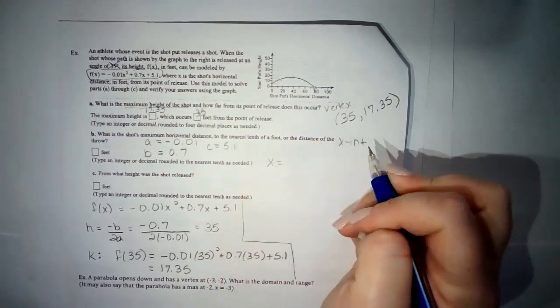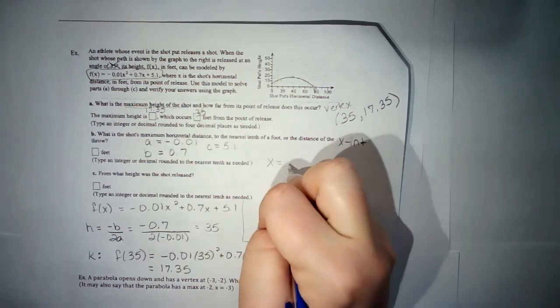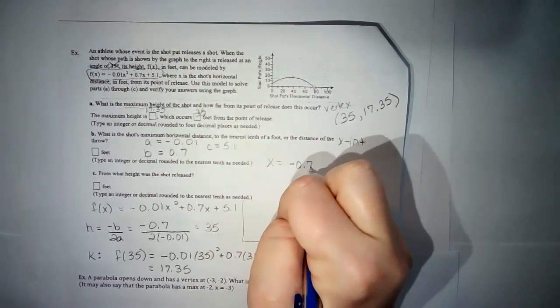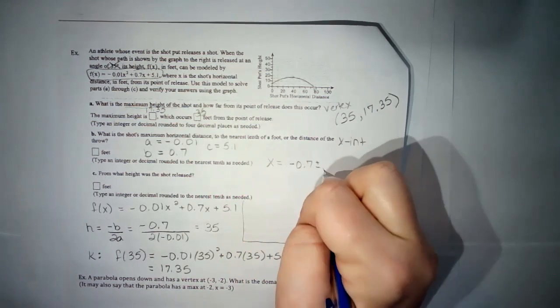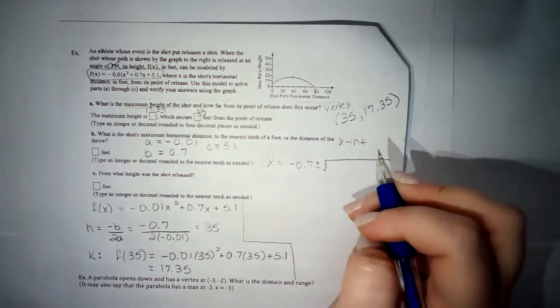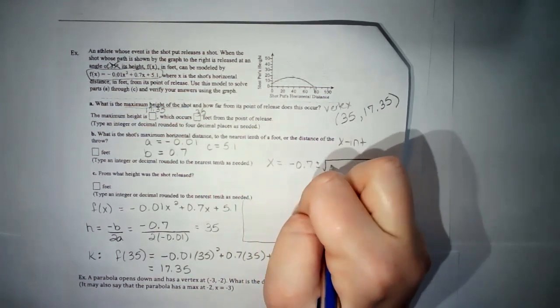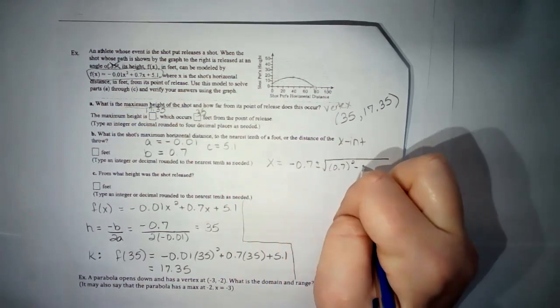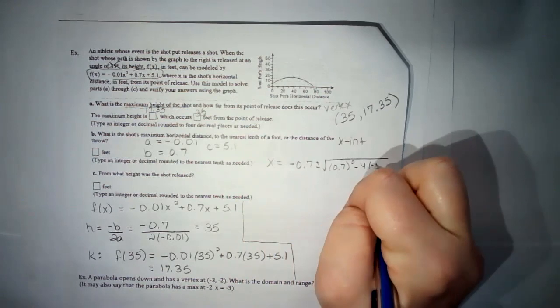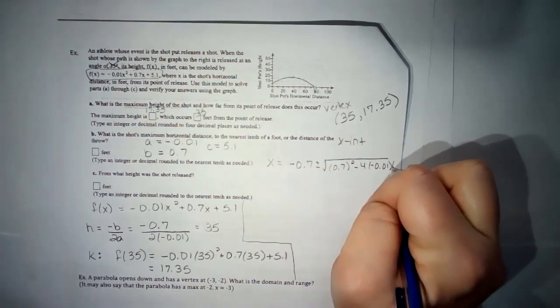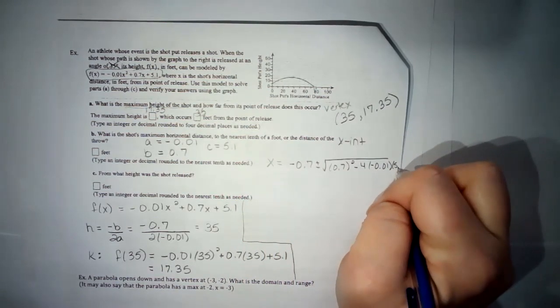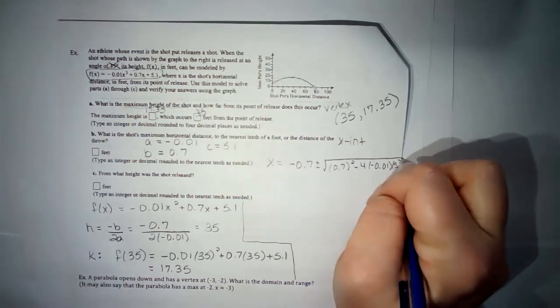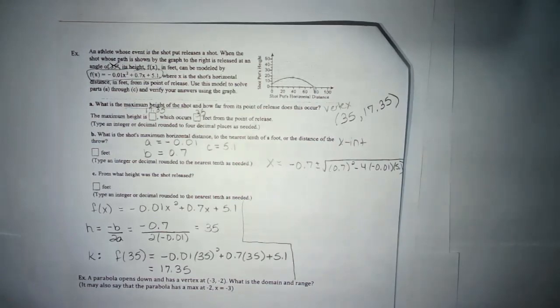But x equals, so we need the opposite of b, the negative b, plus or minus square root of b squared, so 0.7 squared, minus 4a, c. I kind of ran out of room.